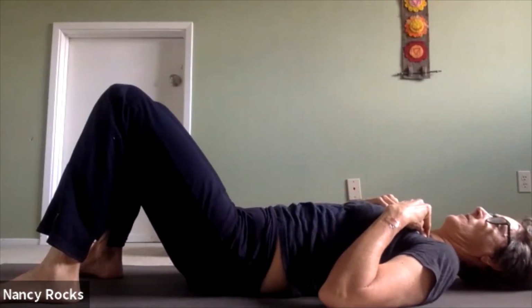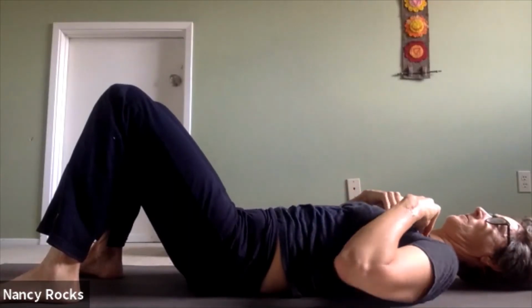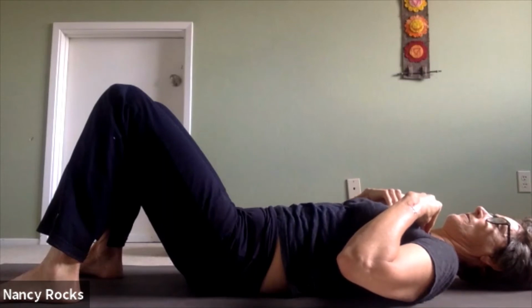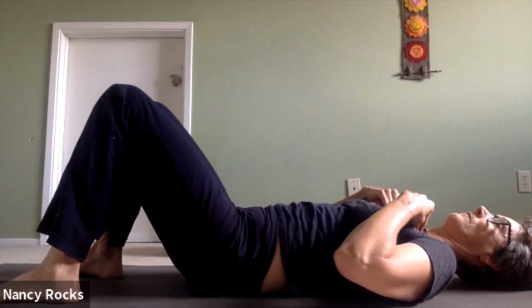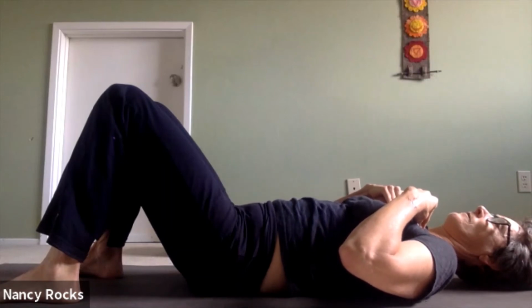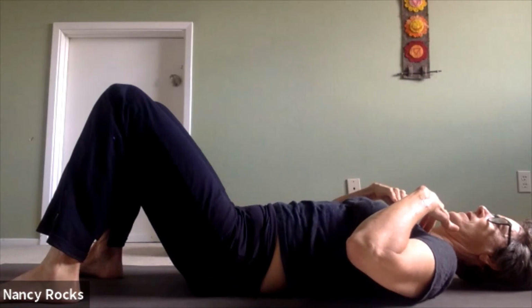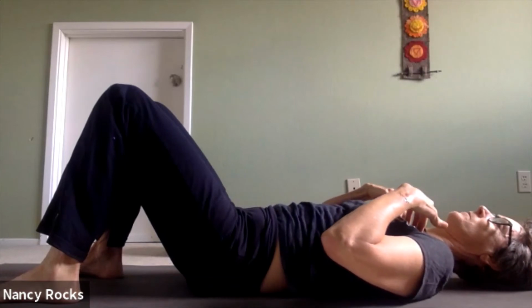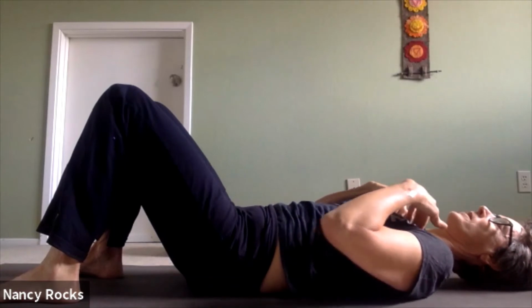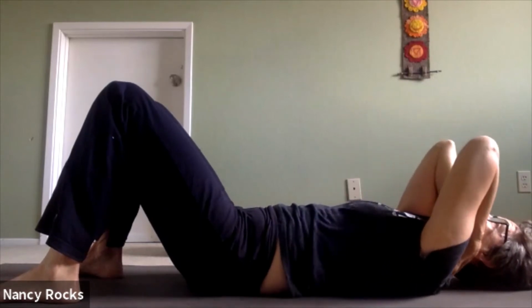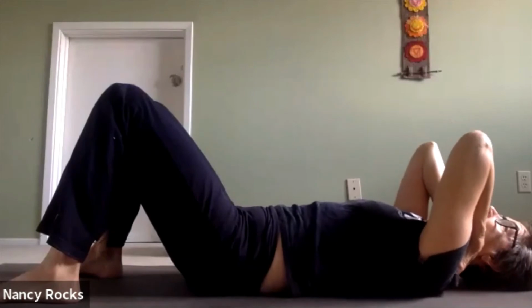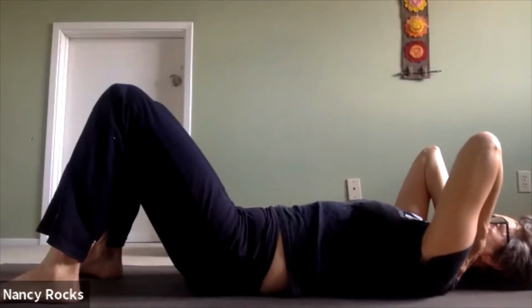Let's see. Exhale all the way out. So see if you can feel that as high up into your ribs as you can. Take a couple breaths like that. And then, this one, I really can't feel it, but I always try. See if you can feel it in the back part of those lungs.